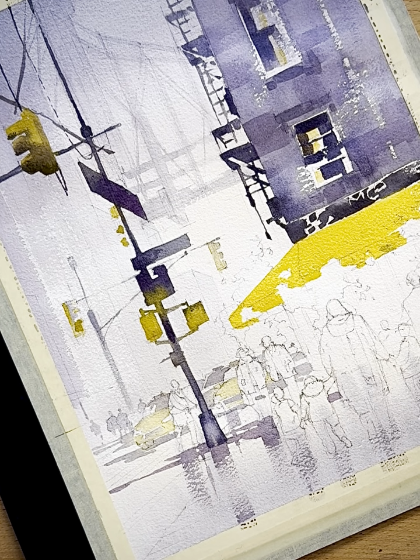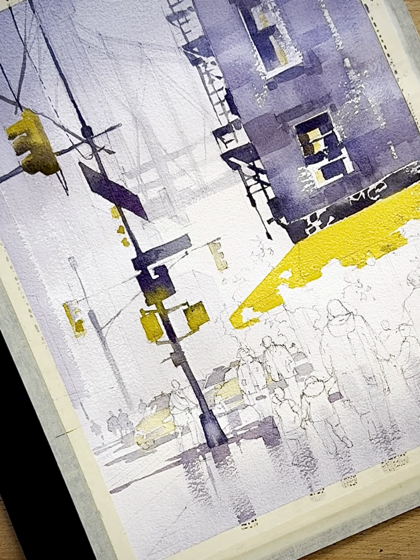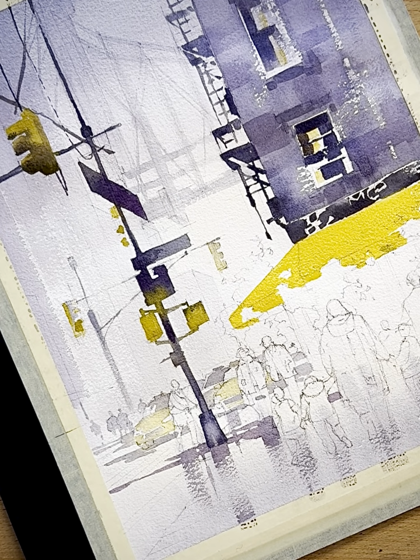Okay, so for the vine, I'm going to use tones of a Daniel Smith Permanent Orange. Probably when wet, I'll drop in a little bit of Mayan Orange or Cad Red Light, even something pretty bright, but just as little, just as jewel tones.